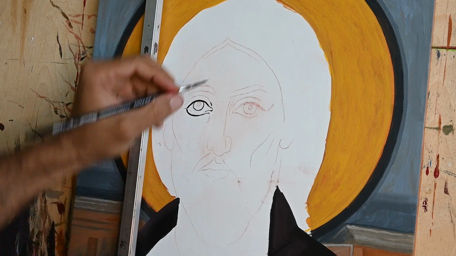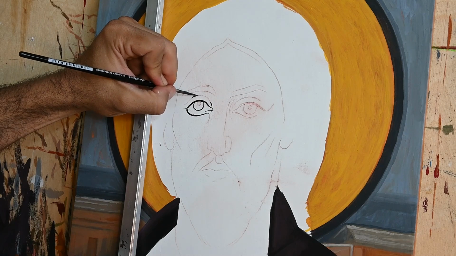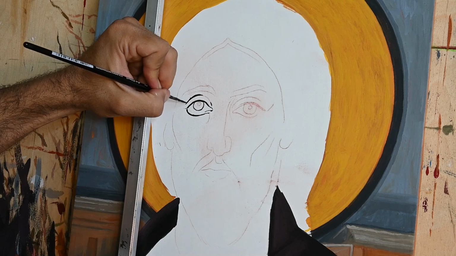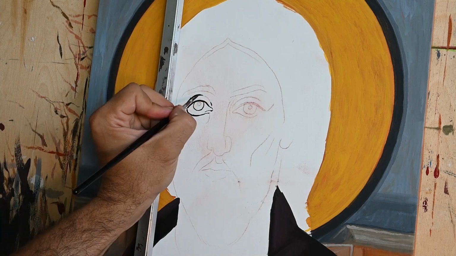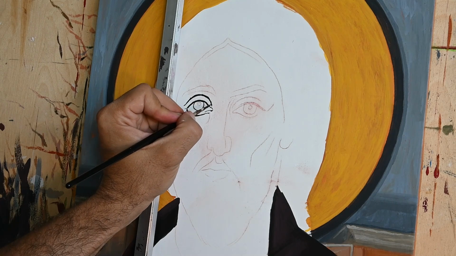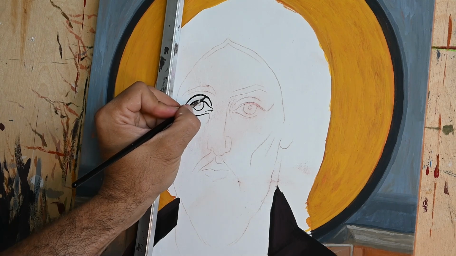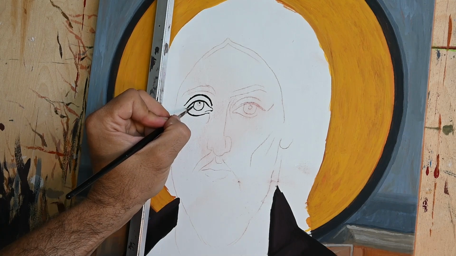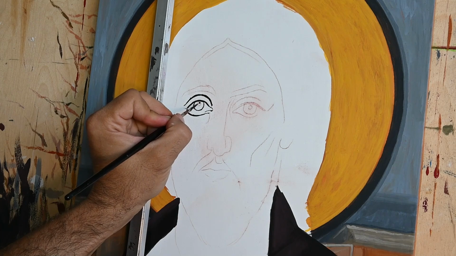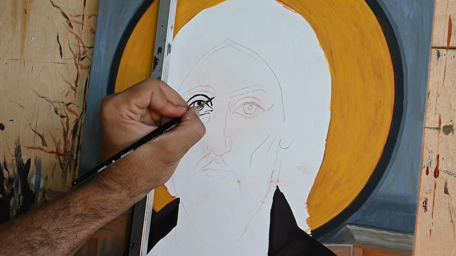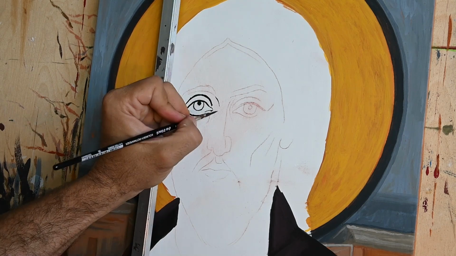We have different nervous and muscle systems. So these studies are just to give us more experience in handling the tools, handling the materials, to give us an idea of what good painting looks like, and to prepare us for painting new and exciting and maybe more personal paintings and icons.